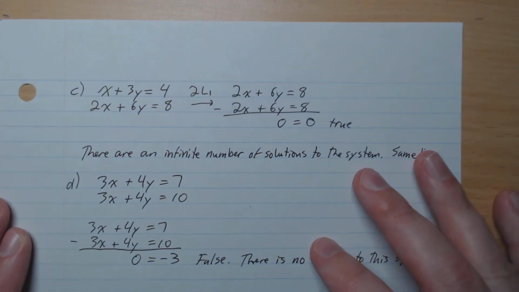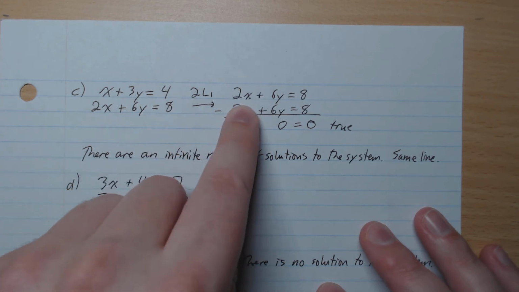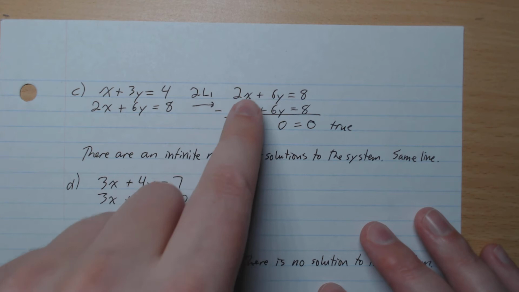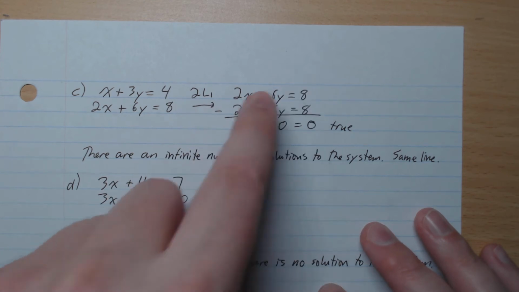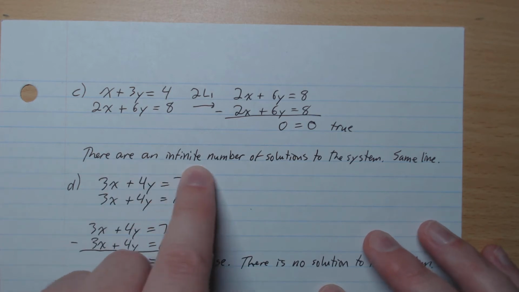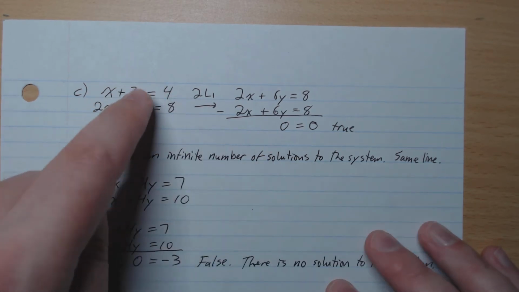Okay, C. We're going to go times 2 to line 1 so that the x's coincide. And so we're going to eliminate, actually it's going to be 2 minus 2 is 0, 6 minus 6 is 0, 8 minus 8 is 0. 0 equals 0 is true. Therefore, there are an infinite amount of solutions to the system, and they are the same line.